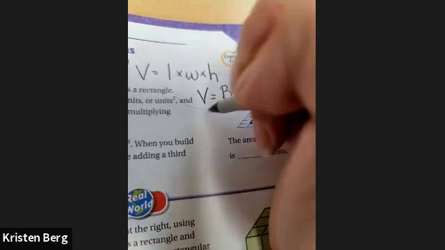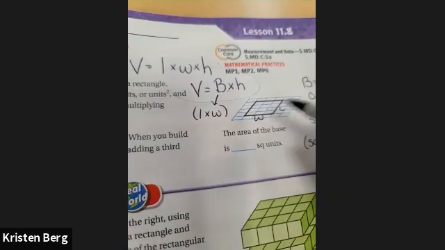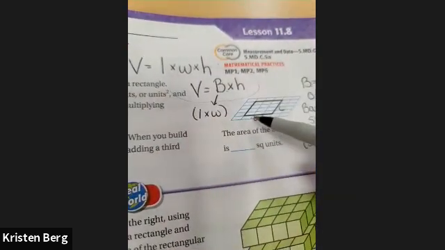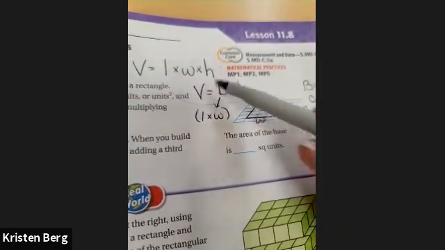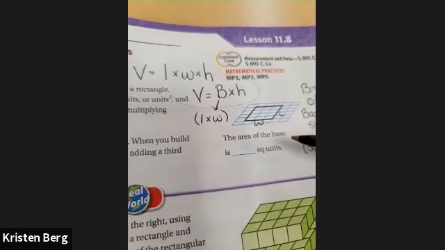So you could also do the width times the length, or the length times the width, doesn't really matter. So our bottom shape is length times width, and then times height. So that's why both of these work this year. I just want you to know that there are two different ones to know about.